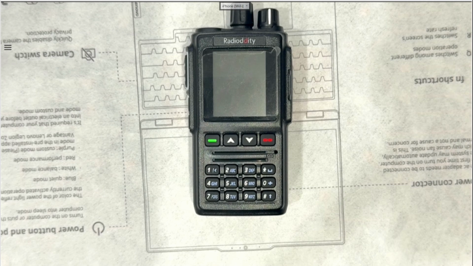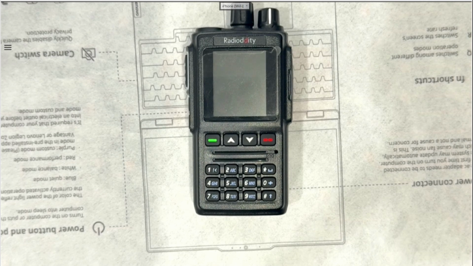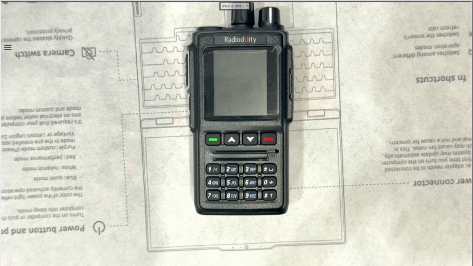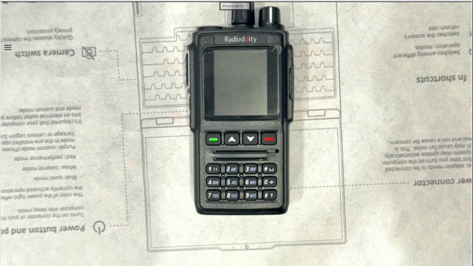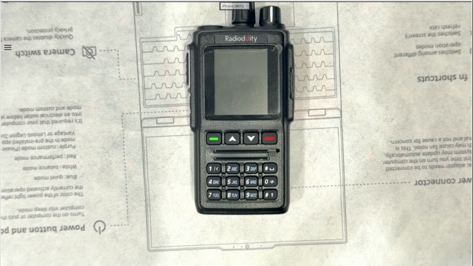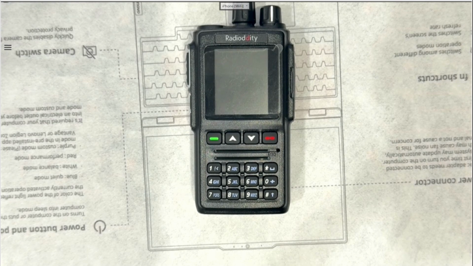Here are the steps, but please note before performing these steps that this will clear all of your channels and settings on the radio. I will be creating a separate video later on how you can back up and restore these settings so you don't have to manually enter them all in again. Okay, so here's how we're going to start.